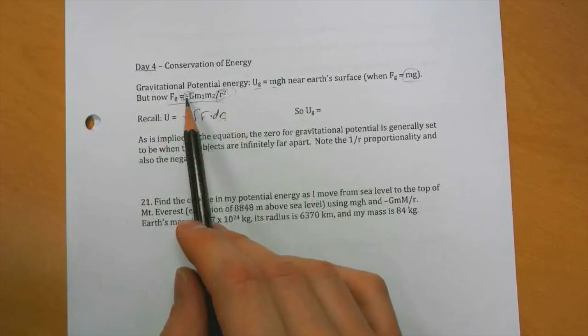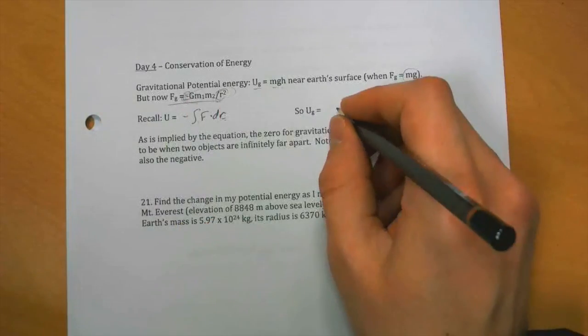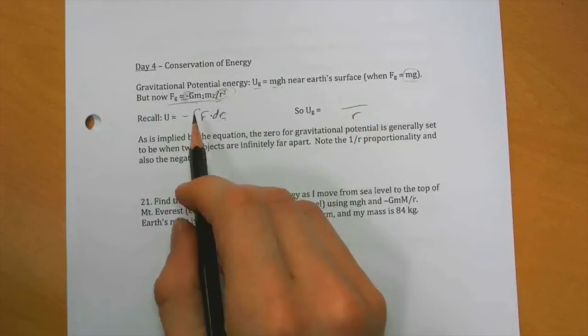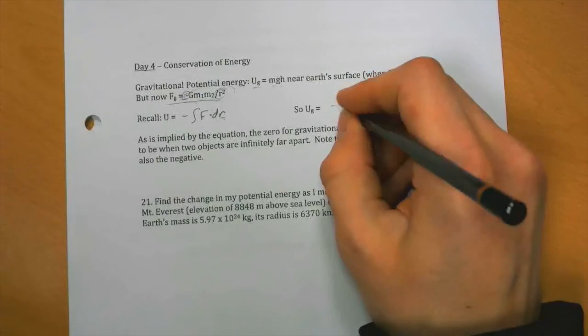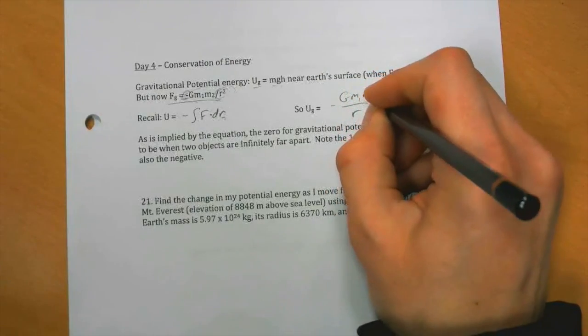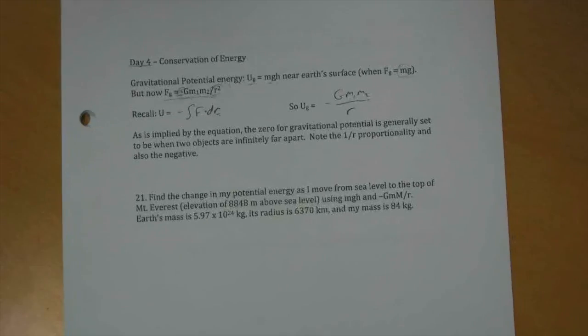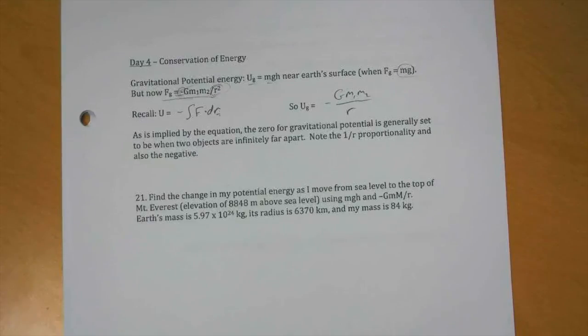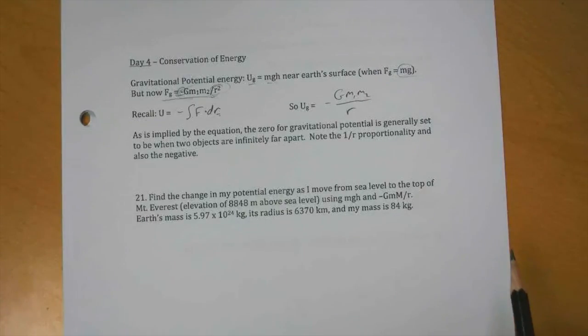So the integral of minus 1 over r squared is 1 over r. And then we've got a negative outside the integral. So we get a negative, and then the G and the masses are constant. So this is the gravitational potential energy of any pair of masses.